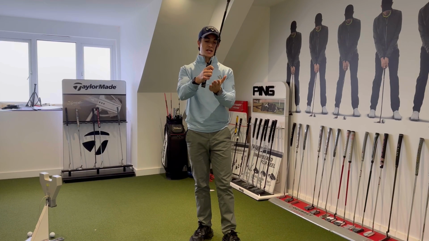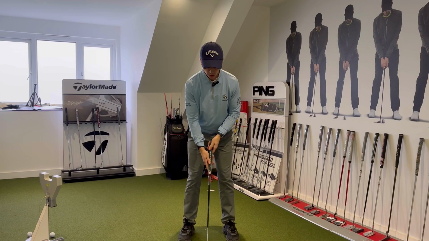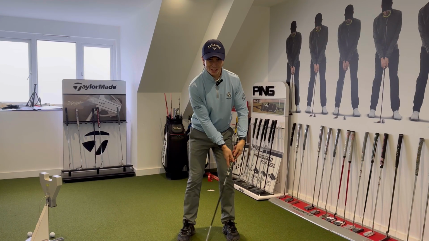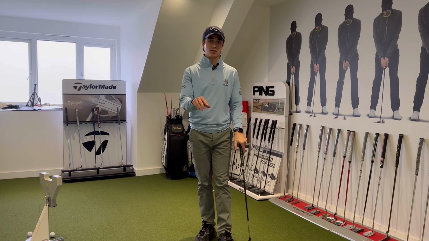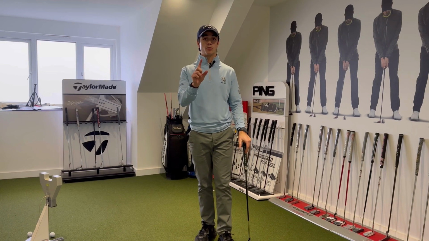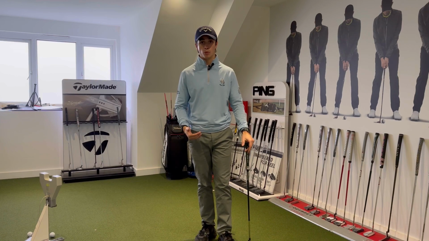If the shaft's set a little bit too much to your lead foot and you're hitting down into the ball, then that ball is going to dig into the ground a little bit too early and then maybe pop up, and that can cause the ball to bobble.